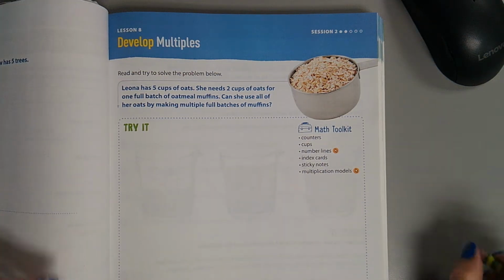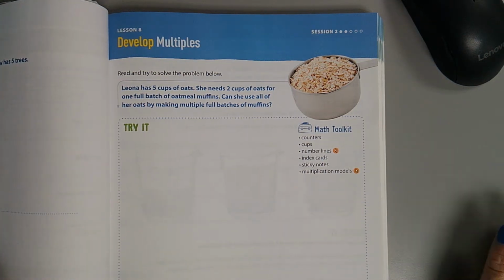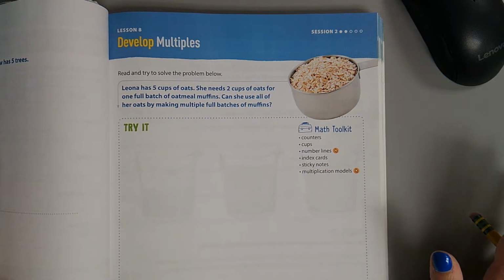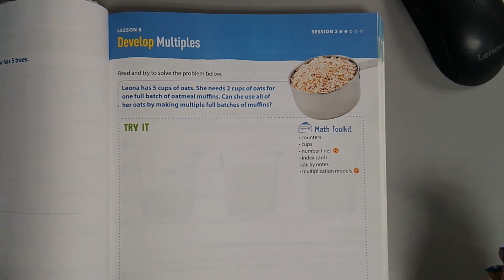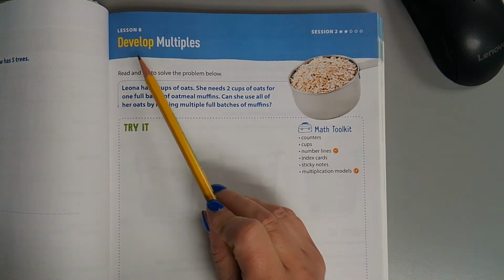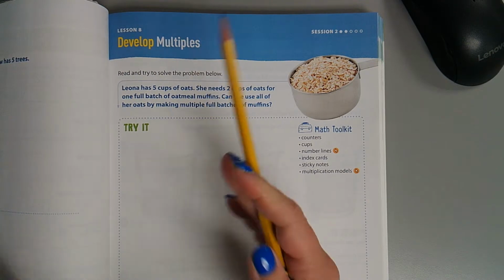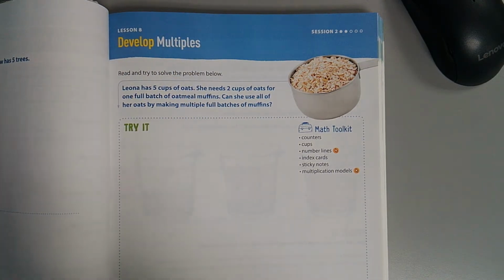So this is on page 147. And the lesson before this, we learned or began to learn about what multiples and factors are. Okay. So today, the title of our lesson is Develop Multiples. So we're going to be talking a lot about multiples.